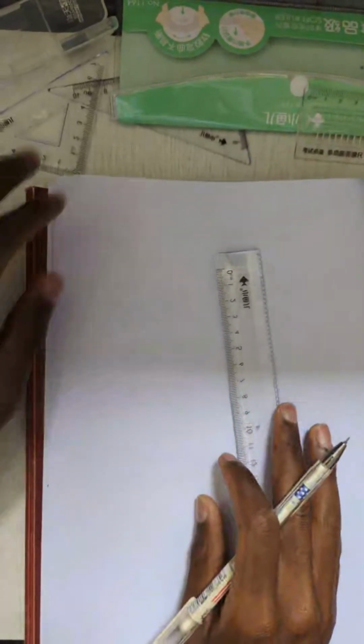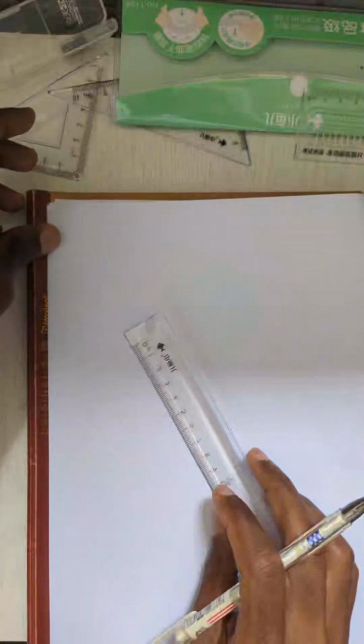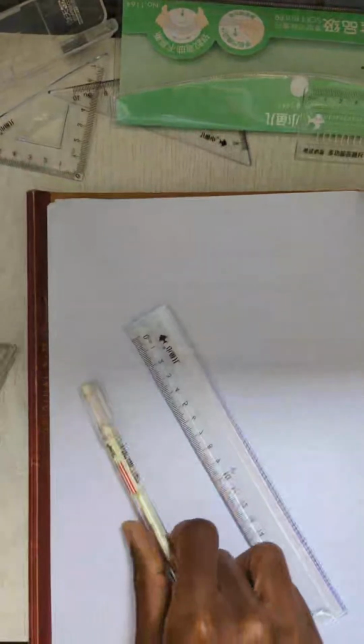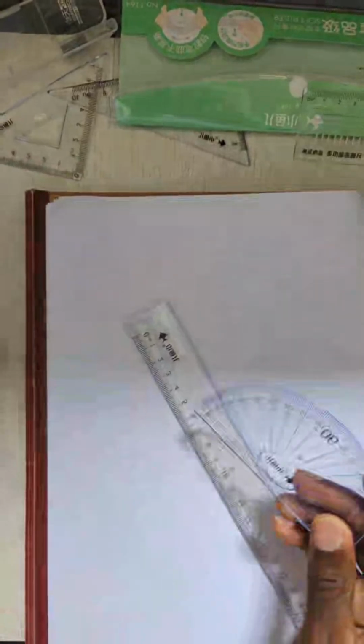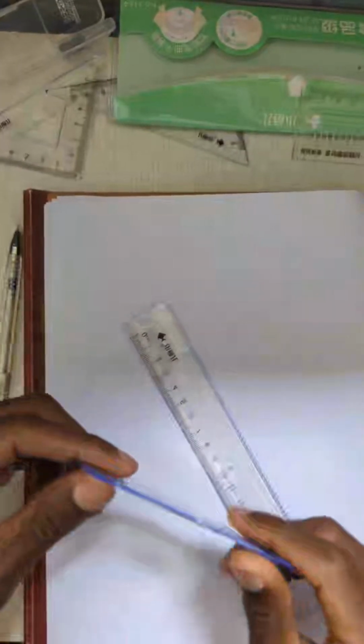Welcome to construction. We're going to start with familiarization with the tools that are used in construction.